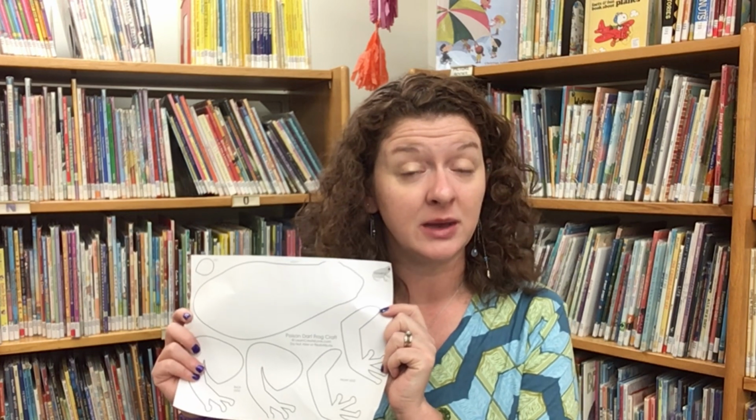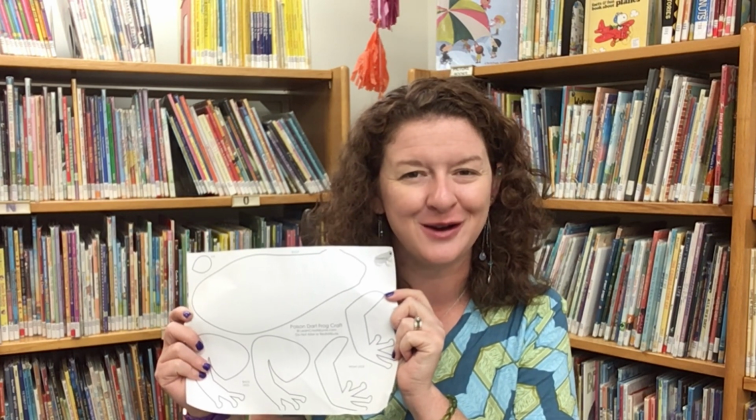This week is extra special because I have not one, but 2 STEAM challenges for you. The first one's pretty easy. You're going to design your very own poison dart frog using the template provided in our take-home kits. Now, if you are unable to get our take-home kit for whatever reason, I will link to this template in the video description, and you can print or freehand draw it at home.